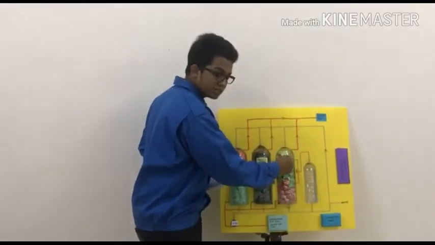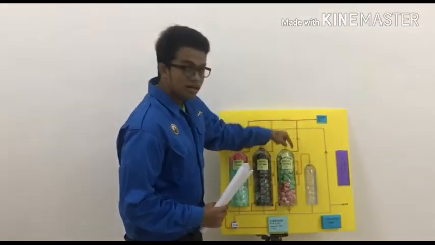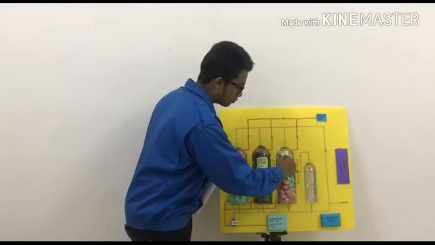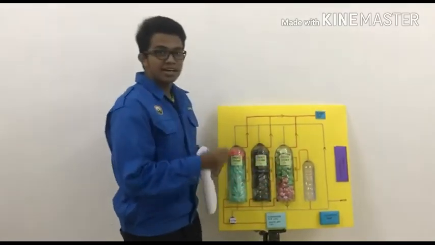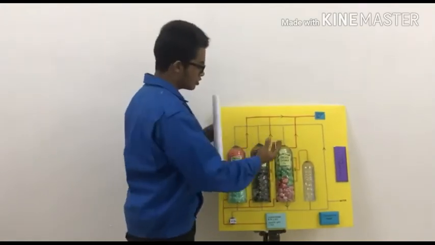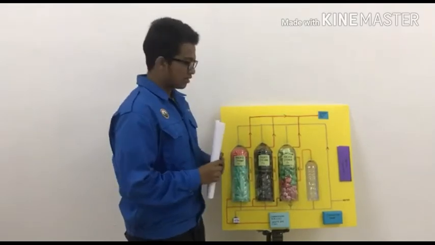When it goes upwards, the water will flow countercurrent to the CO2 and they will react in the packed column. So why is there packing in this column? Because we want to increase the surface area of absorption to increase the efficiency of this absorption.